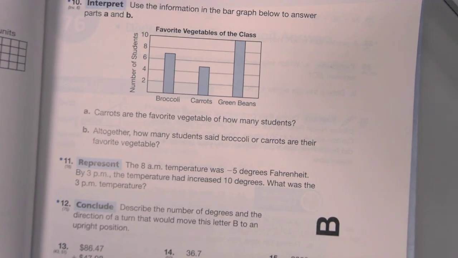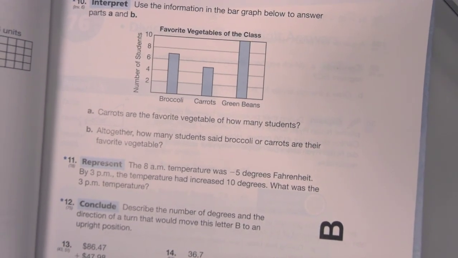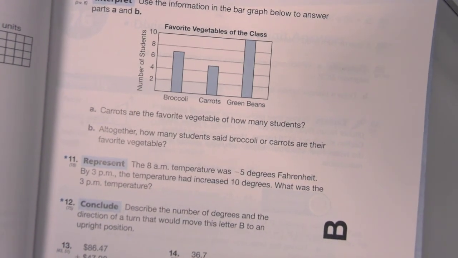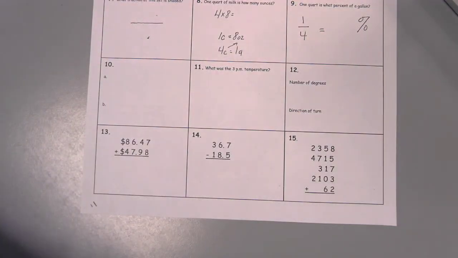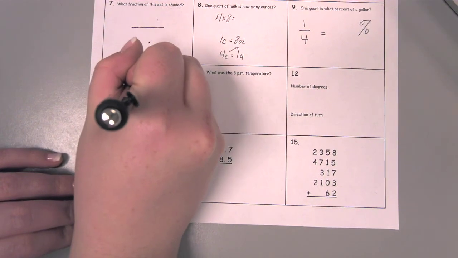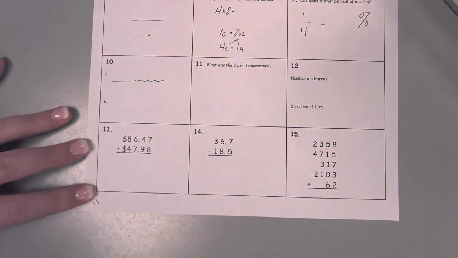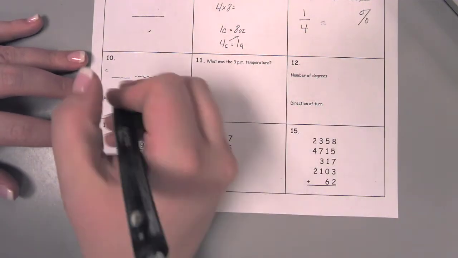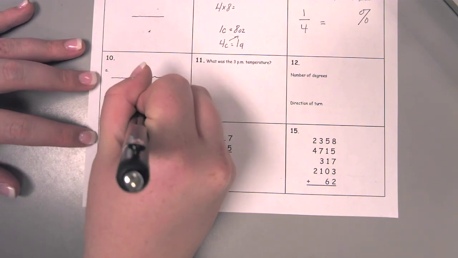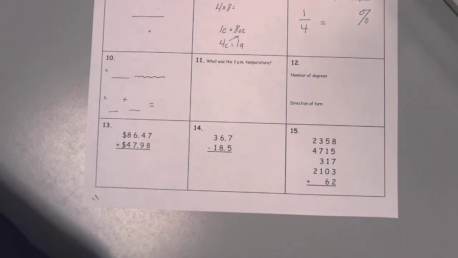A. Carrots are the favorite vegetable of how many students? You'll notice that it is not located right on a line. It's between the number 4 and the number 6. We know what the number between 4 and 6 is. I want you to write that on A and make sure you put a label. B, altogether, how many students said broccoli or carrots are their favorite vegetable? You need to add 2 of those numbers for the total. Number 11.